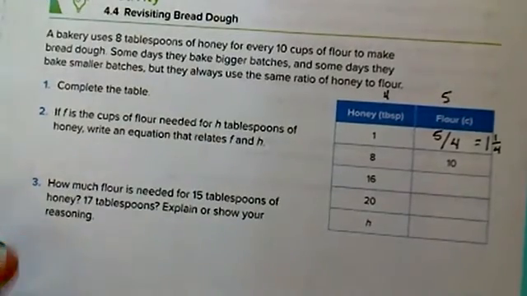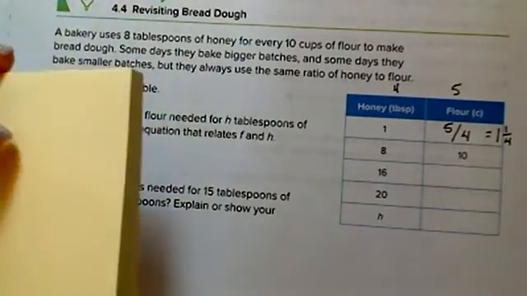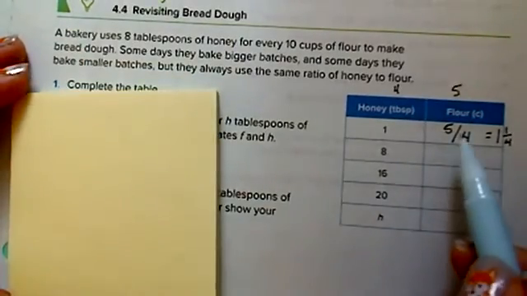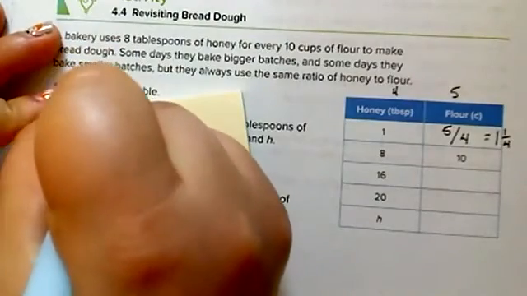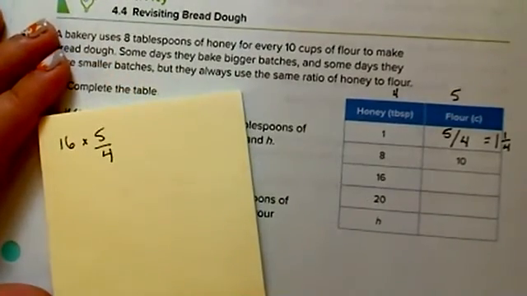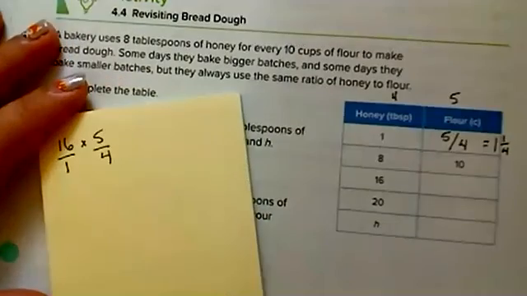All right, so now we can multiply to find how many cups of flour we need for 16 tablespoons. So we're going to do our 16, and we're going to multiply it by 5/4. Remember, anytime you're doing a whole number times a fraction, you're going to put that whole number over 1 and multiply across.